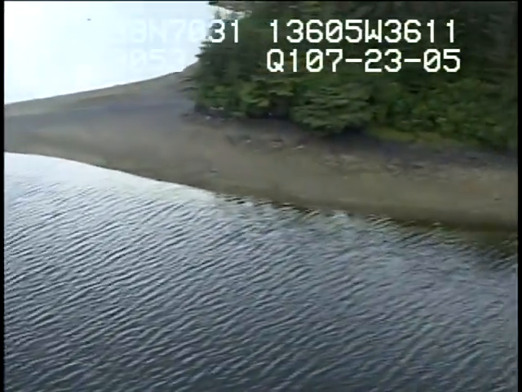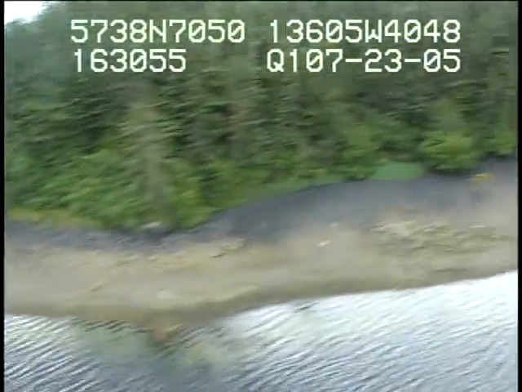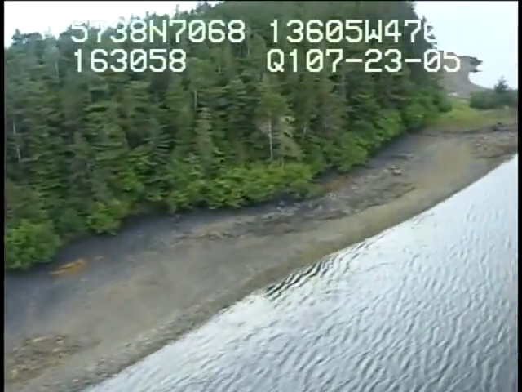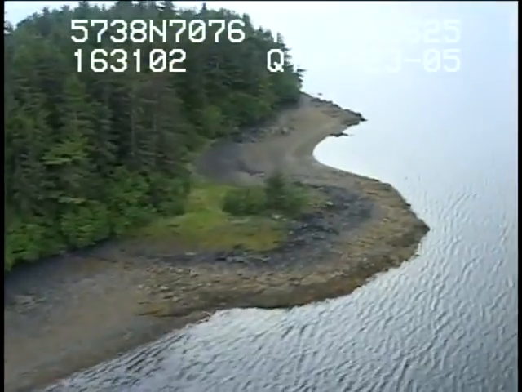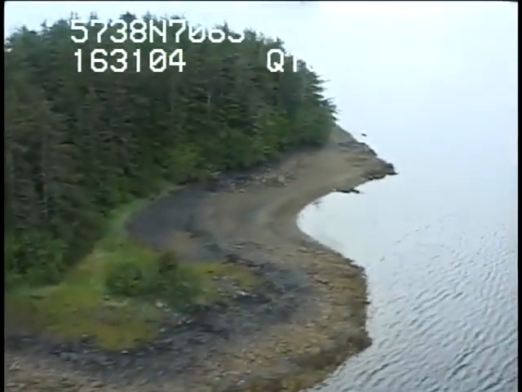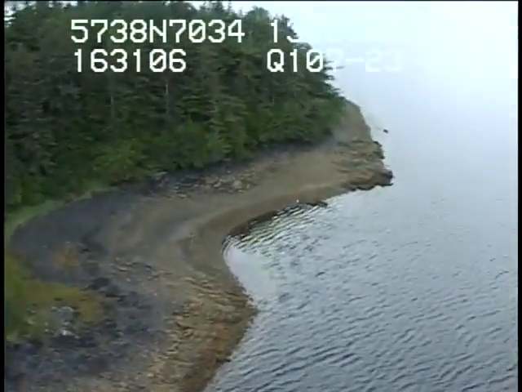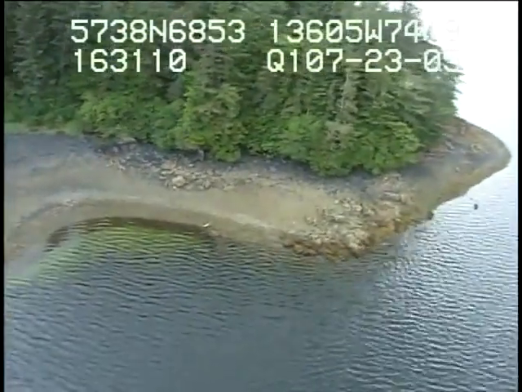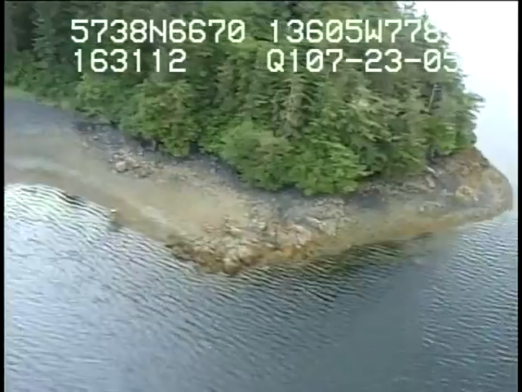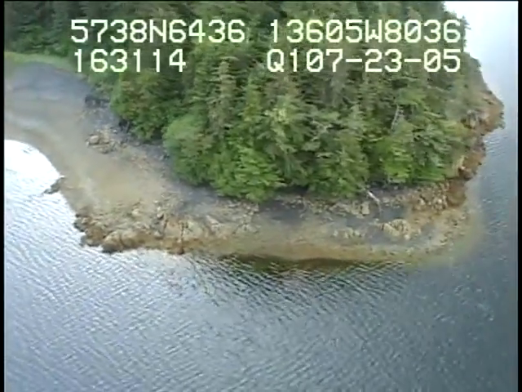Right here, I would say the intertidal zone width is about 25 meters, and it's kind of a pebble lag, some boulders over sand on those sediment flats, and then there's the bedrock areas, which are obviously boulder lag over bedrock. Wow, tremendous overhanging.